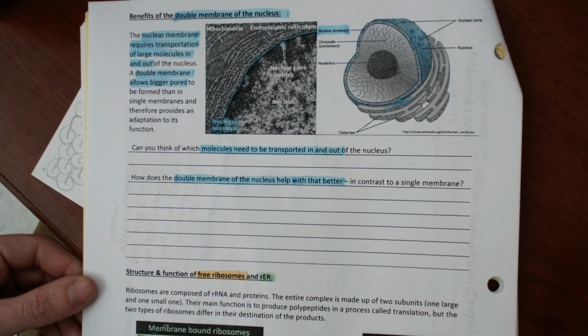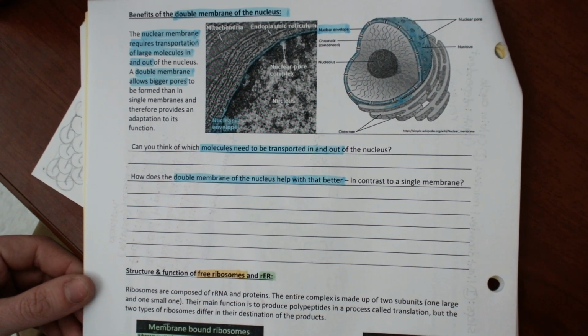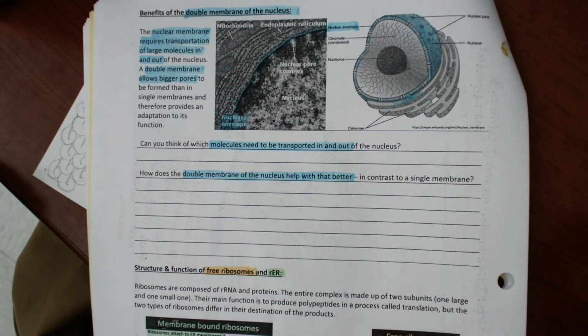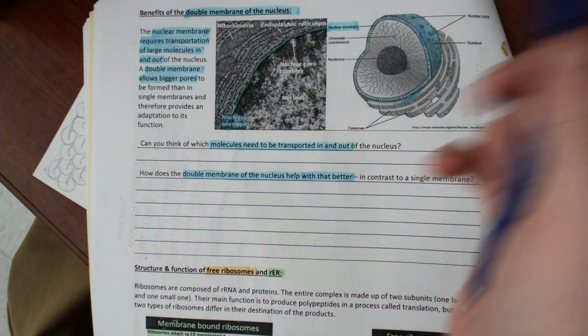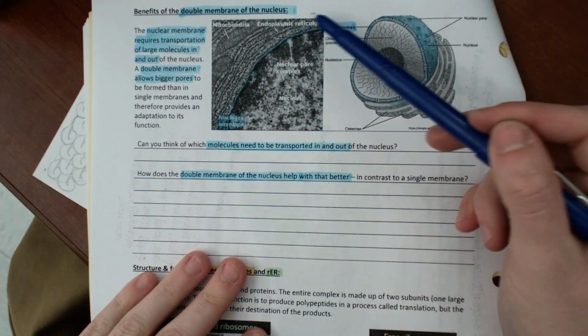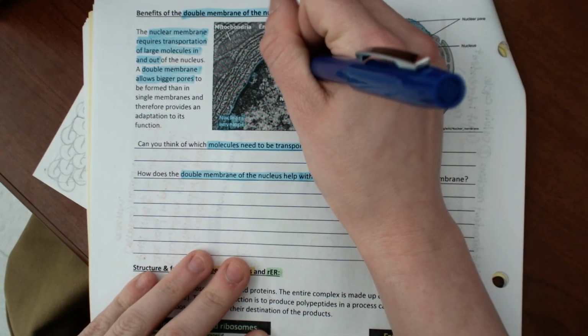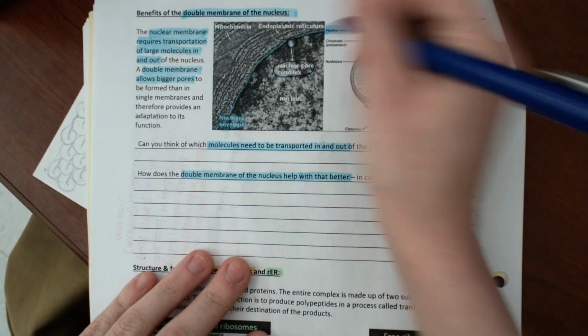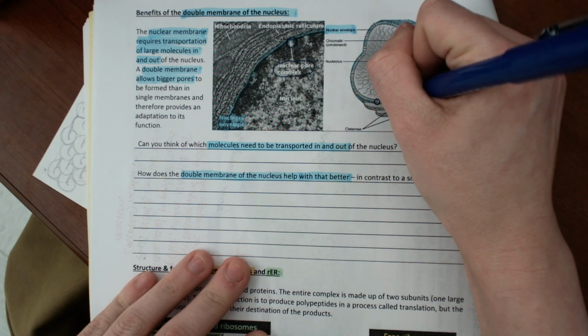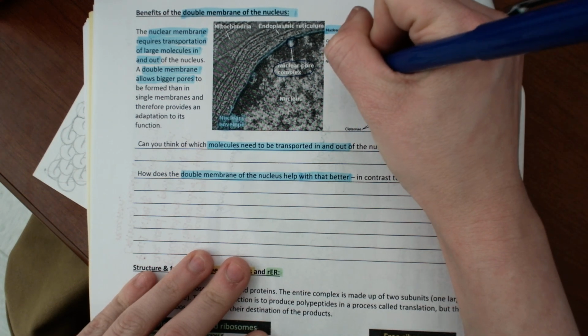It also allows for the nuclear membrane to be broken down into vesicles during cellular division.